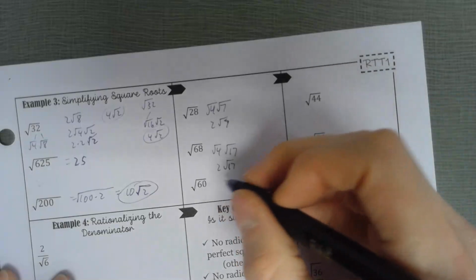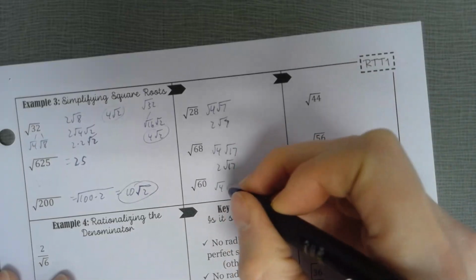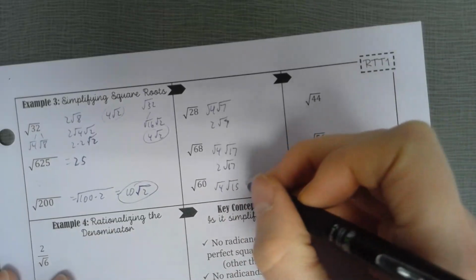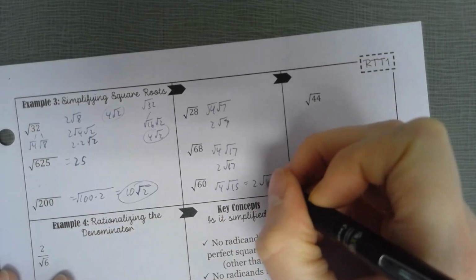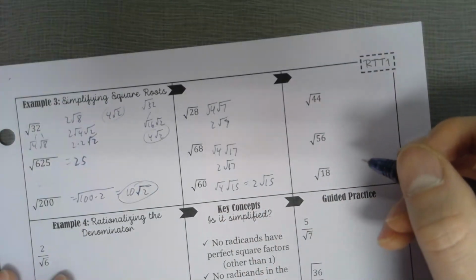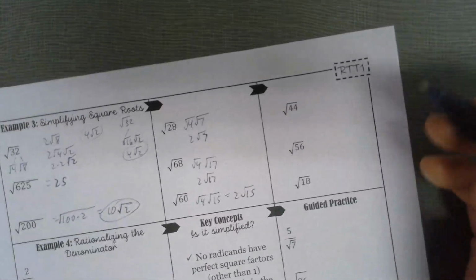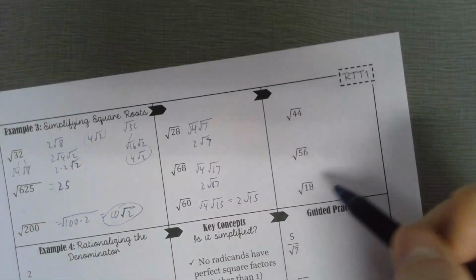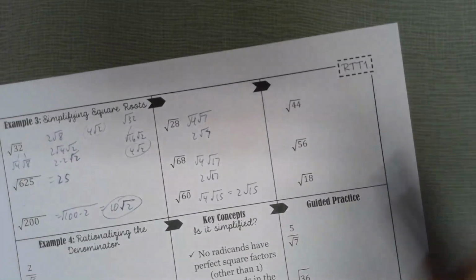Same thing with 60. 4 goes into 60 15 times. Square root of 4 is 2. 15 stays under the root. Okay. We'll wrap those last couple ones up in class together.